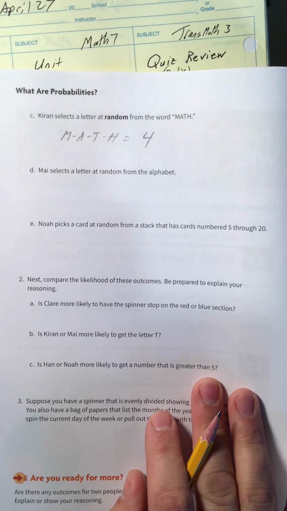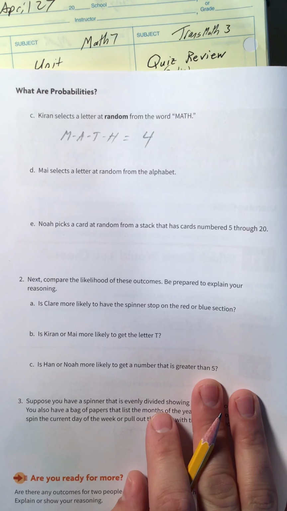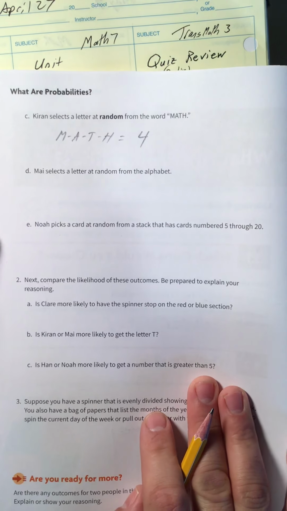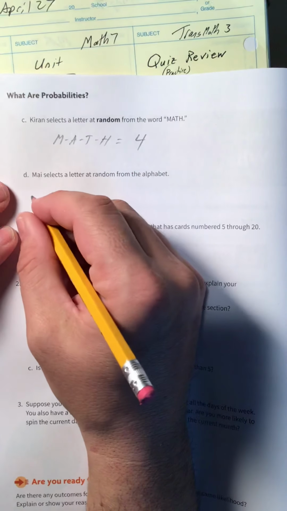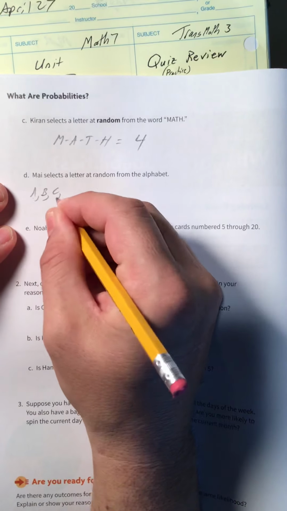Maya is selecting a letter at random from the alphabet. Okay, what is the sample space? You can sing it if you want.